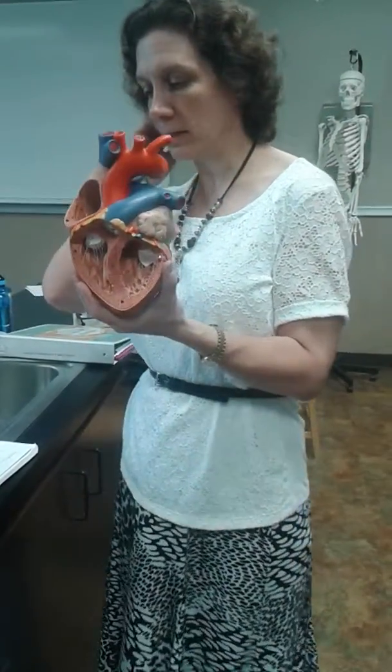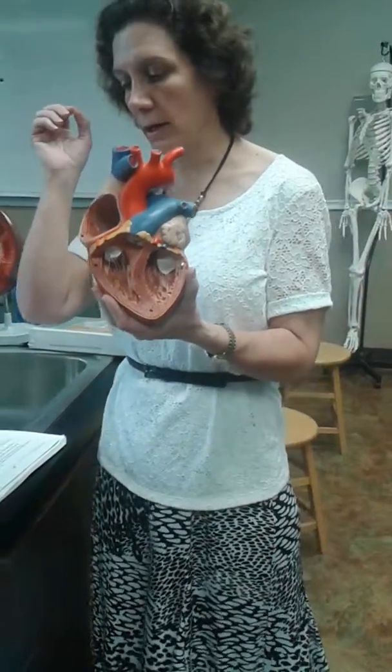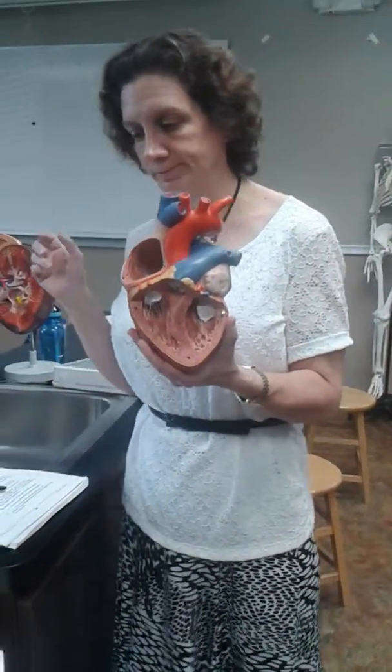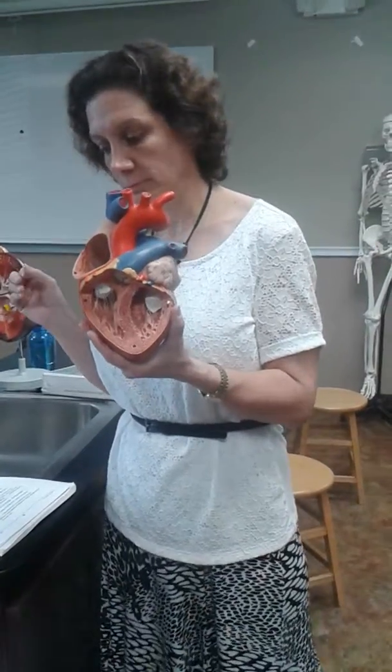Blood in the aorta is coming from which ventricle? Left. Blood in the aorta is coming from the left ventricle. What's this one called? This branch? Carotid. The carotid artery is the one that goes up your neck to the brain.